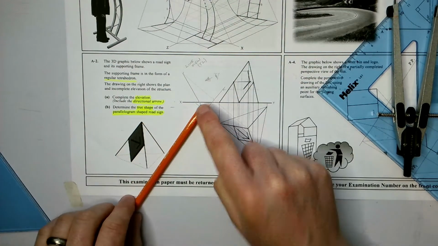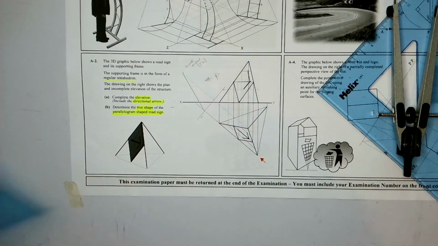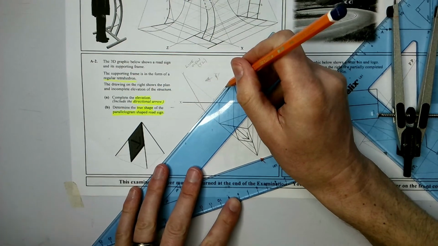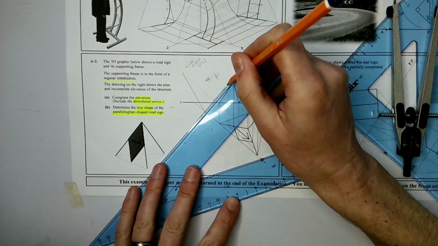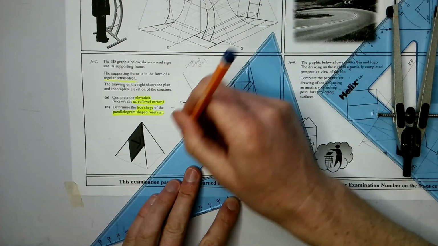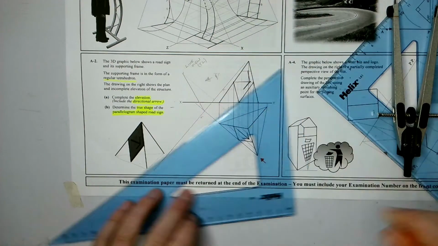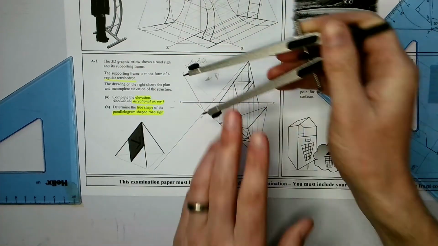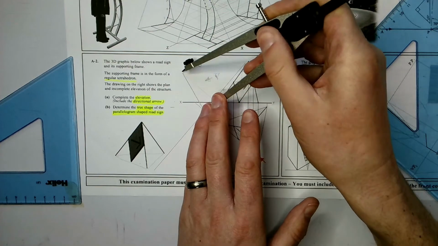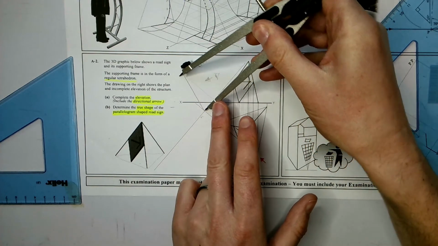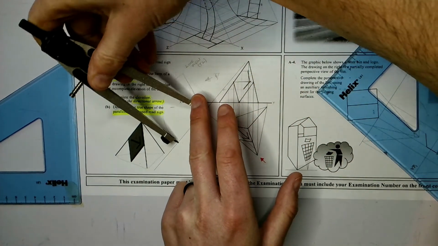I'm going to pivot it down until it's flat down on the ground. So I'm just letting the signpost fall straight onto the ground. So I'm going to extend on my x1, y1 line, or the ground line in this case. So this is the rabattement coming up. So we're rotating it down onto the ground.